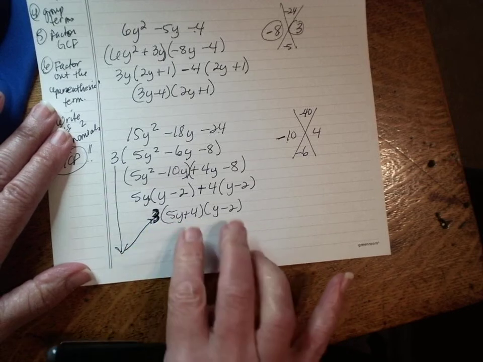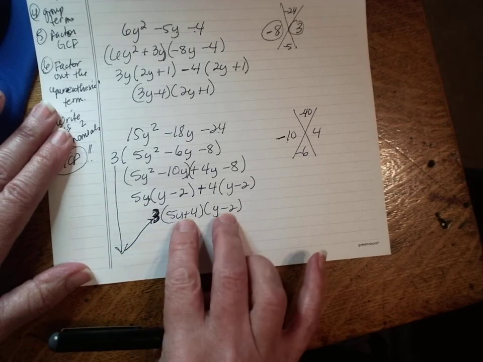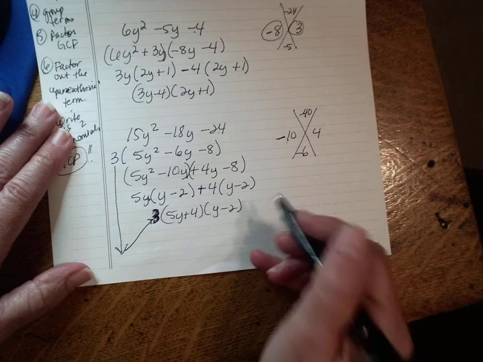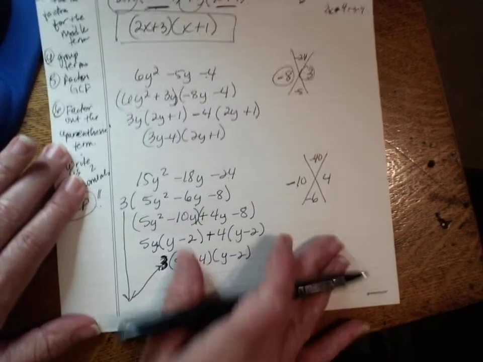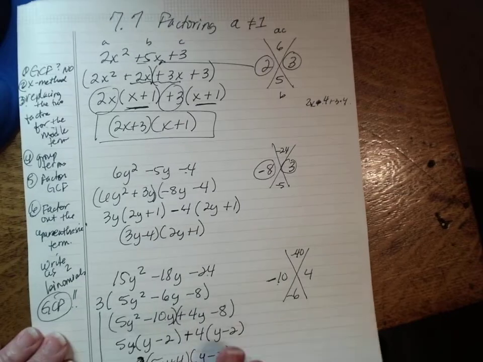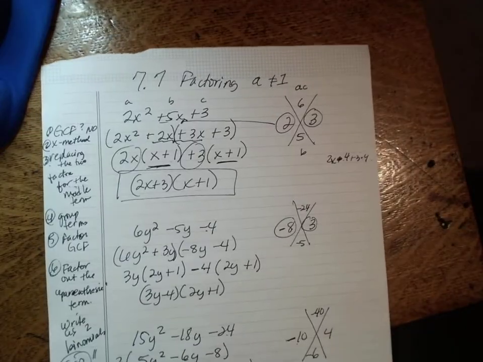It's going to be very, very important you know how to factor, because when we get to our quadratics, we're actually going to be solving for these variables. So this is a very, very important unit, you guys. Okay, so let's try our next example. If you want to try it, pause and you try it.